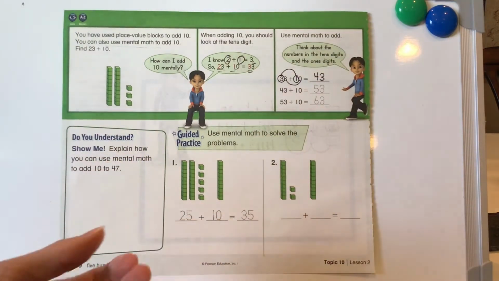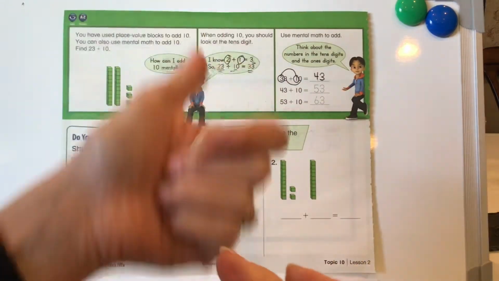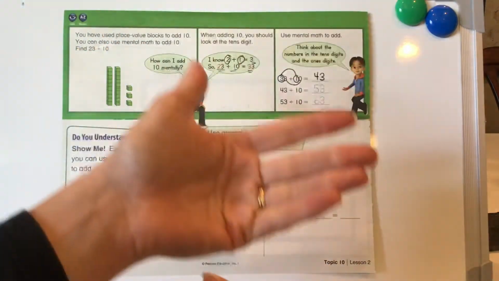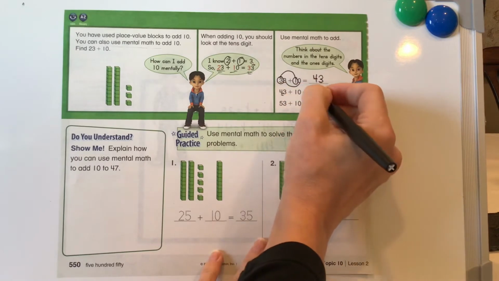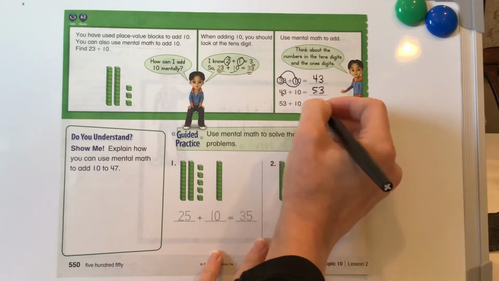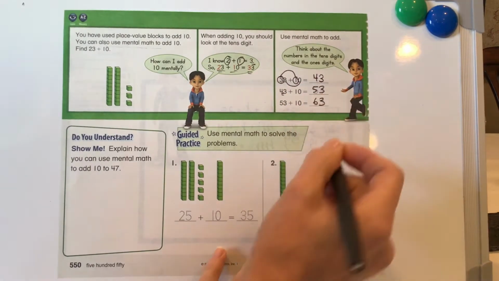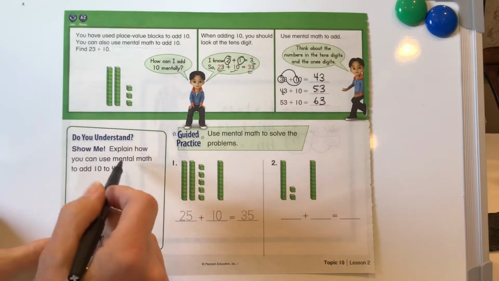So if you count by tens, like if you start at 33 and go 33, 43, 53, 63, 73, 83, that's exactly what we're doing. 43 plus 10 is 53. 53 plus 10 is 63. Okay? So we're going to do the do you understand, show me.